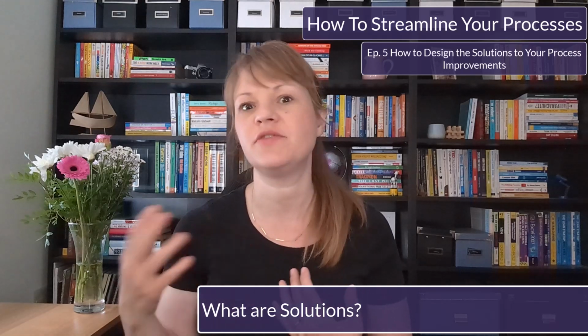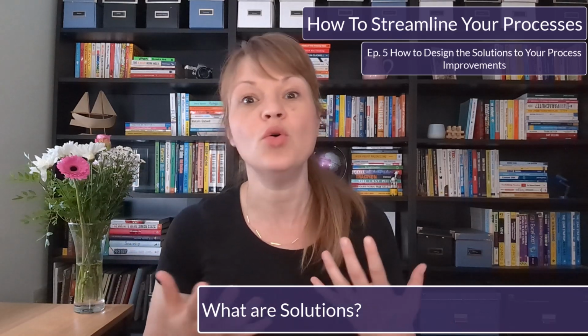How do you design solutions? Well, first off, what do I mean by solutions? I mean anything that will facilitate the desired outcome. So it might be providing data at a certain point in the process. It might be shifting people's perceptions about something. It might be adding tools for communication. It might be automating.